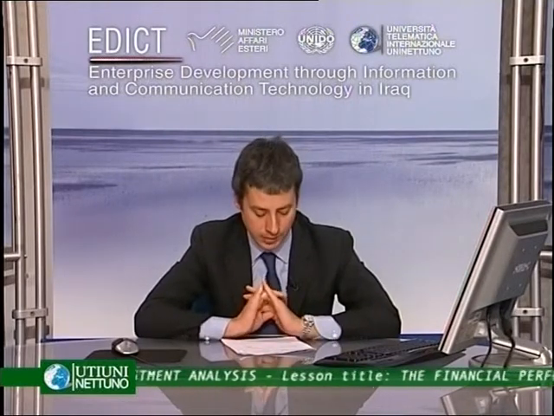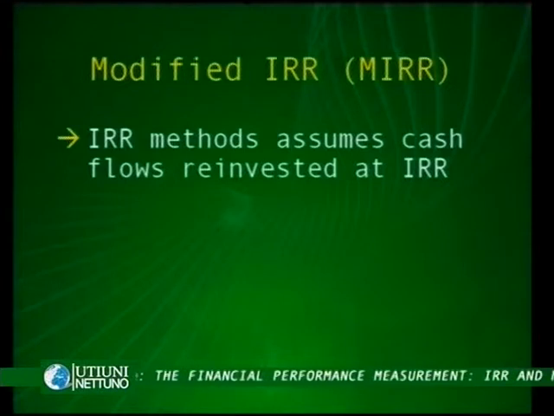So now we'll look at another indicator, that is the modified IRR, that is a particular version of the IRR that tries to correct an assumption of the IRR, that is that it assumes that cash flows generated by a project during the life of the project are reinvested at the IRR.